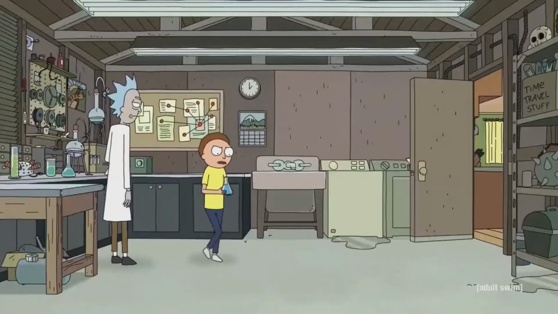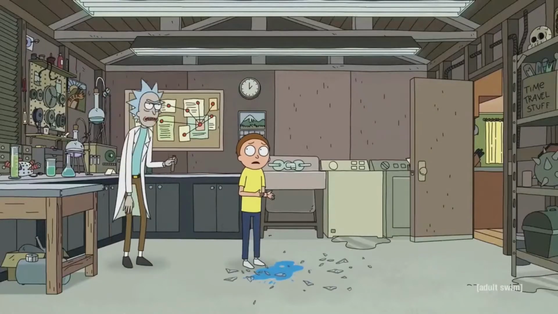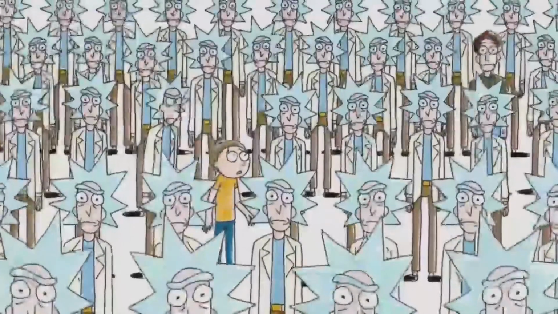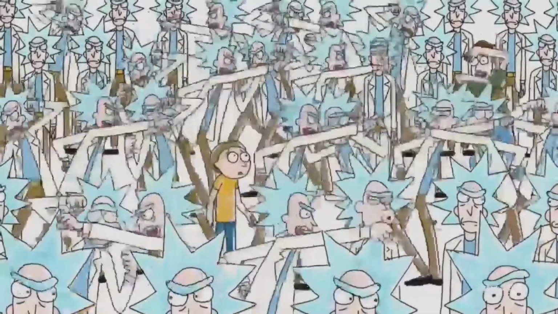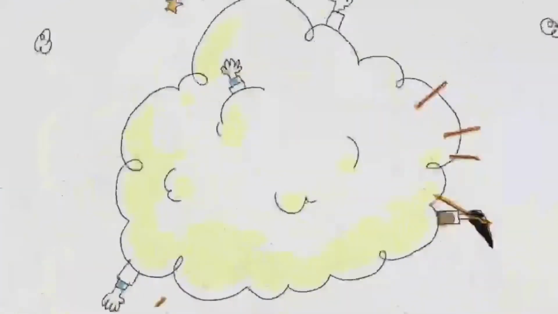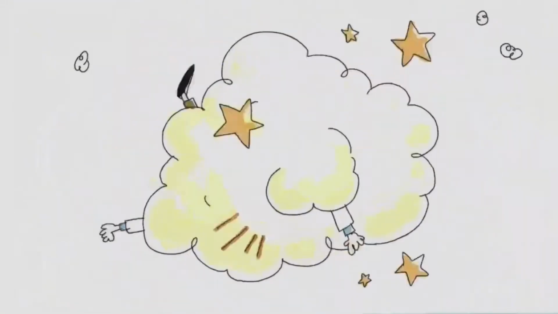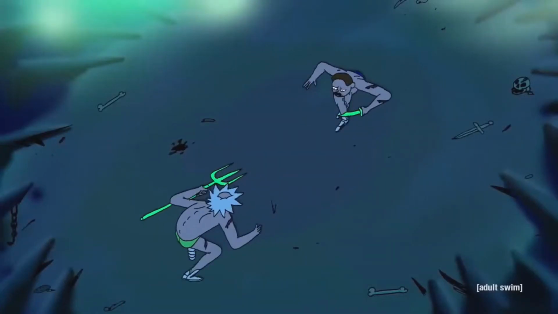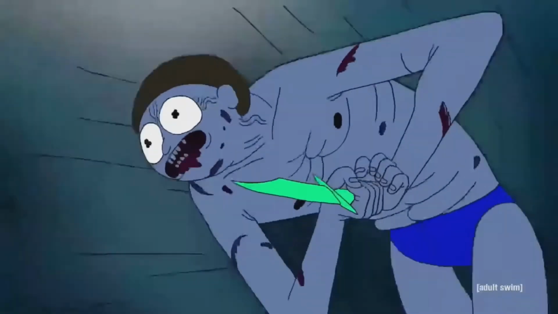What an idiot, Rick. I'm not gonna drop. Here we go. Only one of us is getting out of here, Morty. Enough talk, old man. Come here and fight me!